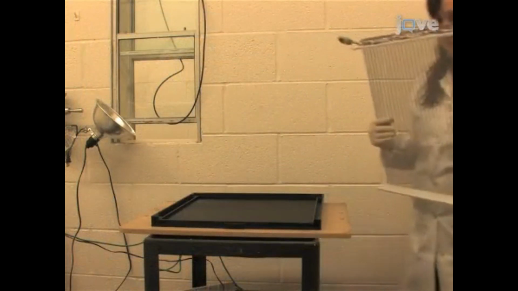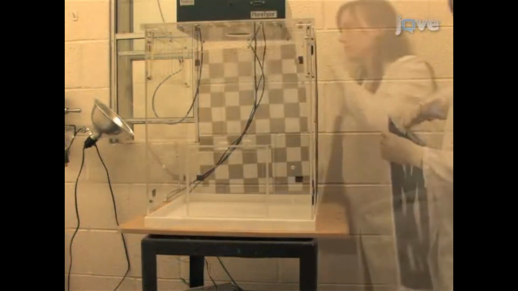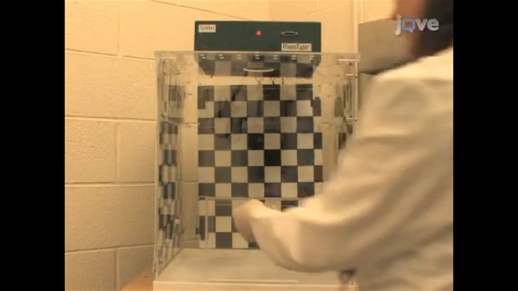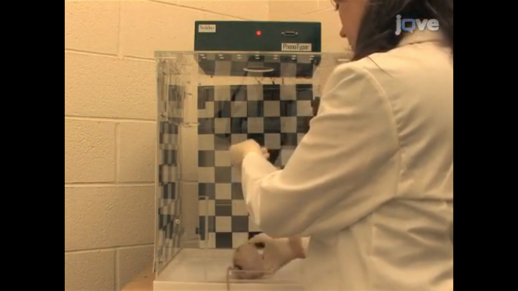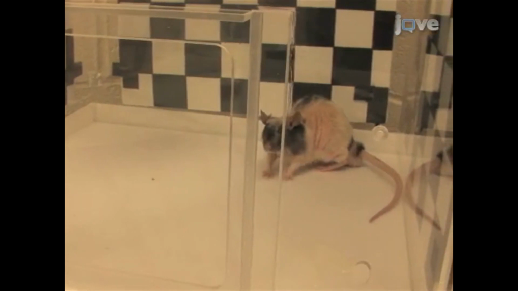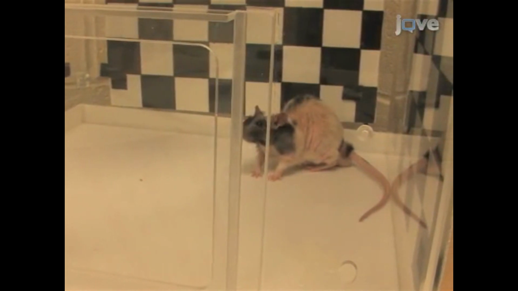1 hour after testing in the familiar context, remove the grid floor, add panels to the outside of the chamber, and clean with a scented household cleaner. To test for cued fear conditioning, place the animal into the novel context and record freezing behavior in the presence and absence of the tone that was previously paired to the noxious stimulus.